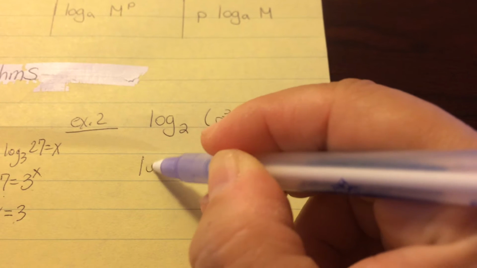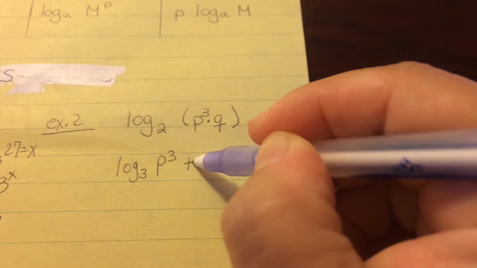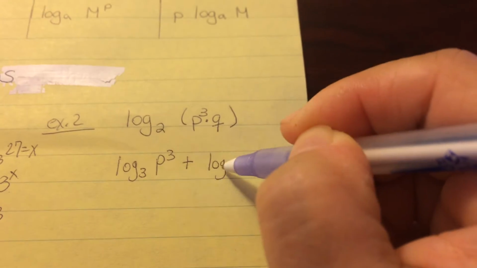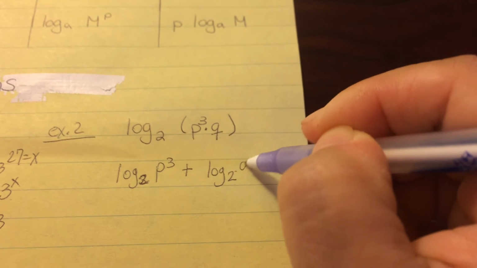So this expansion right here is multiplication. So then I have log base 3 p to the third plus, right? And then we have log base 2. Oops, that should be 2 right there. So log base 2, and then q.